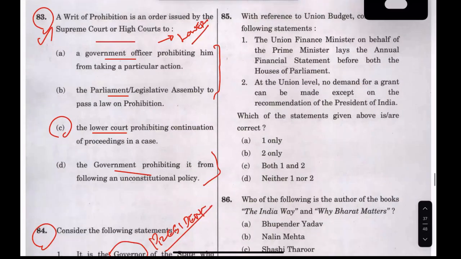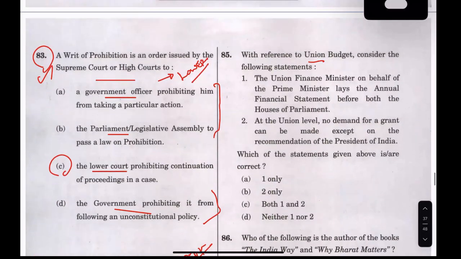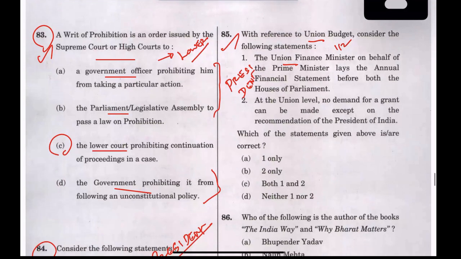So this question should be taken with reference to the Union Budget. Okay, the Union minister. No, this is not the Union minister. This is the president. Okay, this is the president that is responsible. At the Union level, no grant can be made except on the president's recommendation. Yes, this is an easy one.